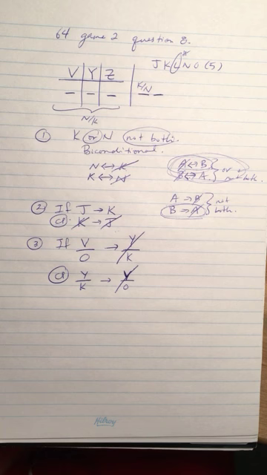And I say "Zed" because I'm Canadian. I don't know if you're Canadian, but I say Zed instead of Zee. Yeah, so hopefully that's not too confusing.